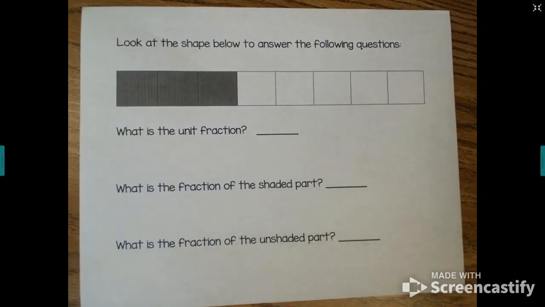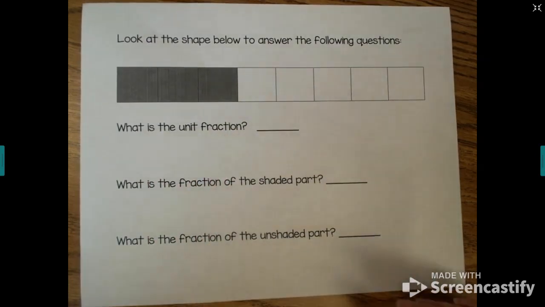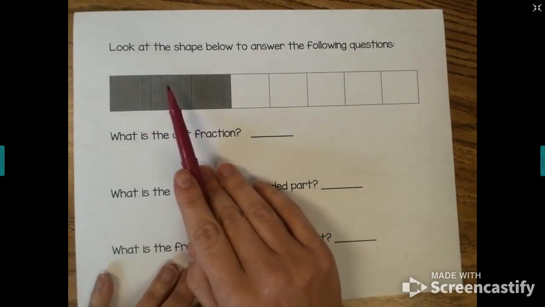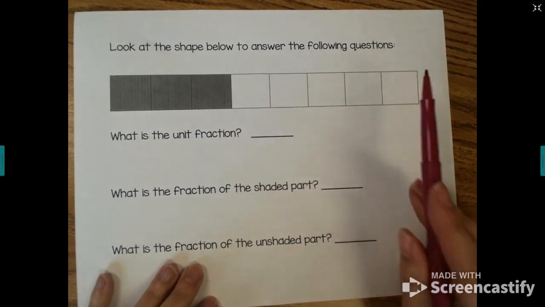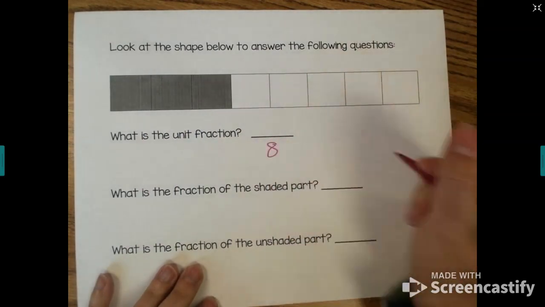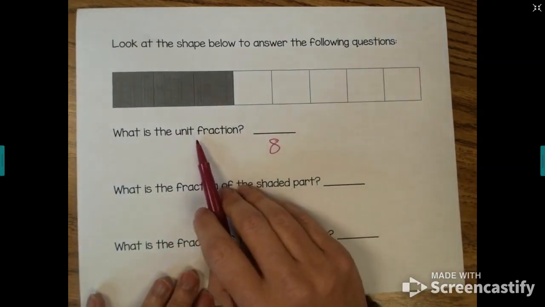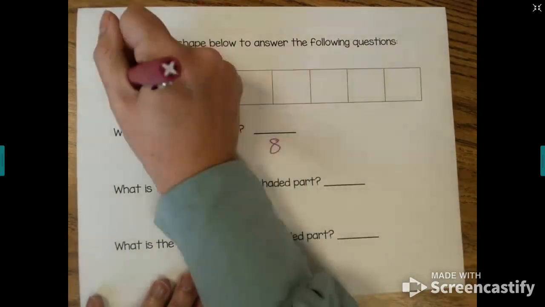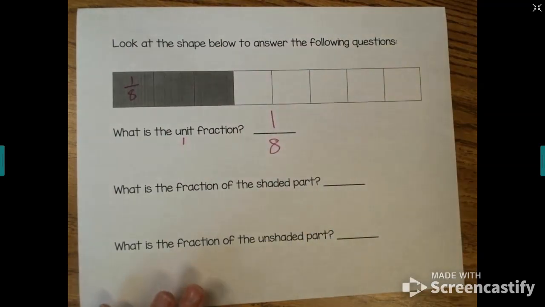The next question is saying, look at this shape below to answer the following questions. What is the unit fraction? Well, first we got to figure out how many parts are in this fraction. 1, 2, 3, 4, 5, 6, 7, 8. So there's 8 parts, so that's our denominator. What is our unit fraction? Remember, anytime we have a unit fraction, there's always going to be a 1. So this is going to be 1/8.